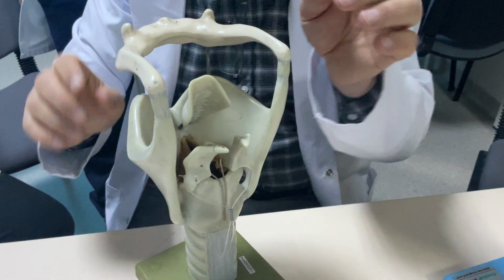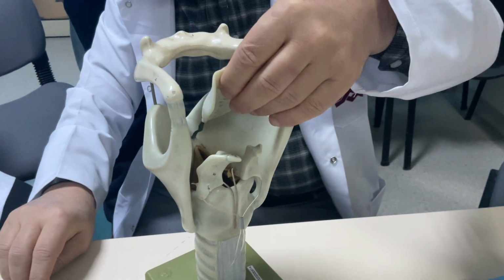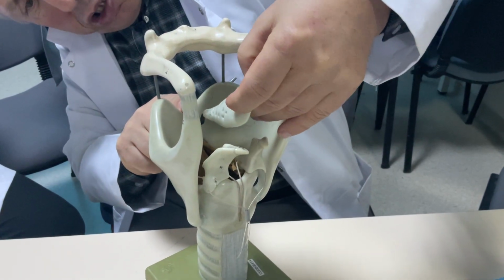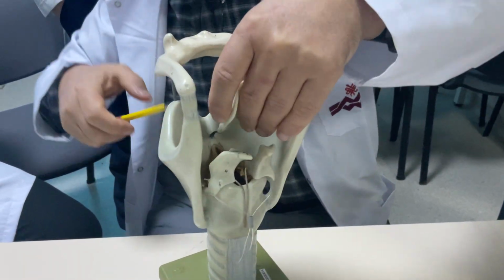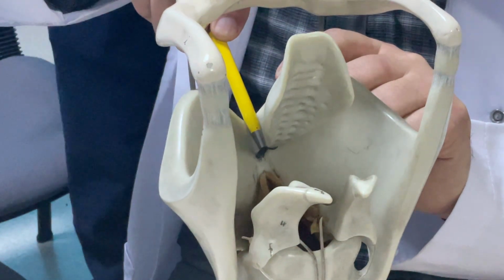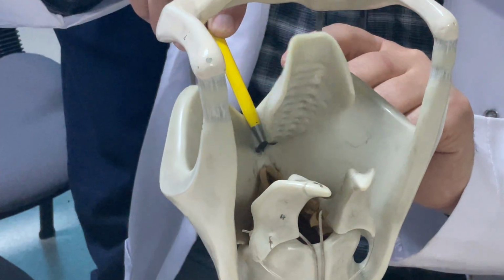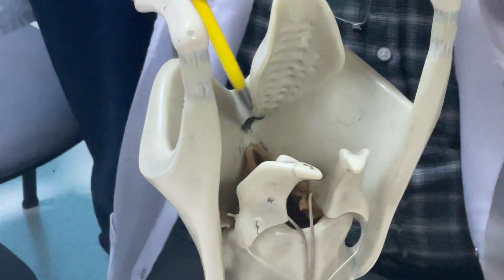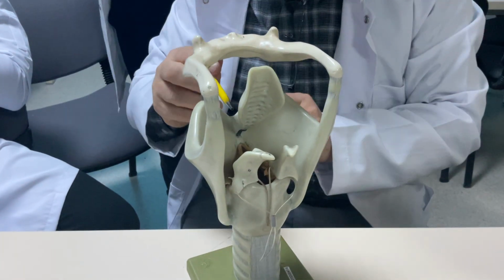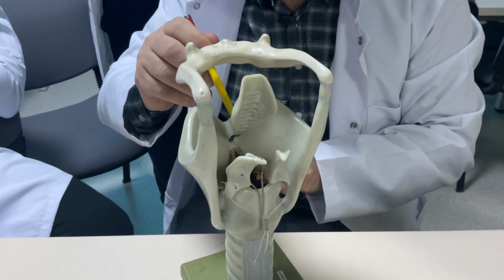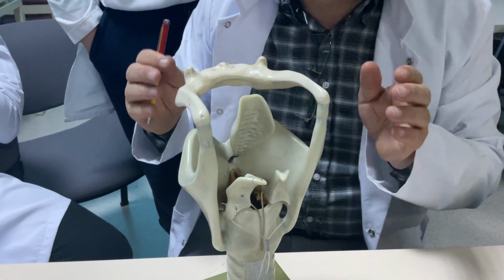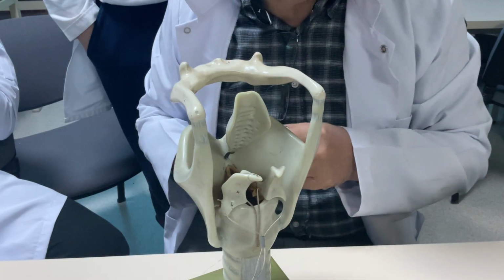Look at this one, this is the thyroepiglottic ligament. Slightly below the attachment of the thyroepiglottic ligament, we have the attachment of the vestibular ligaments.